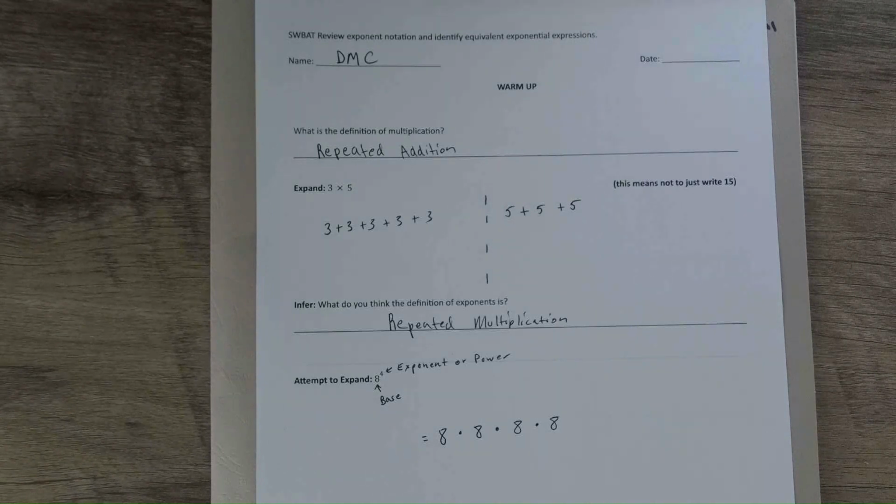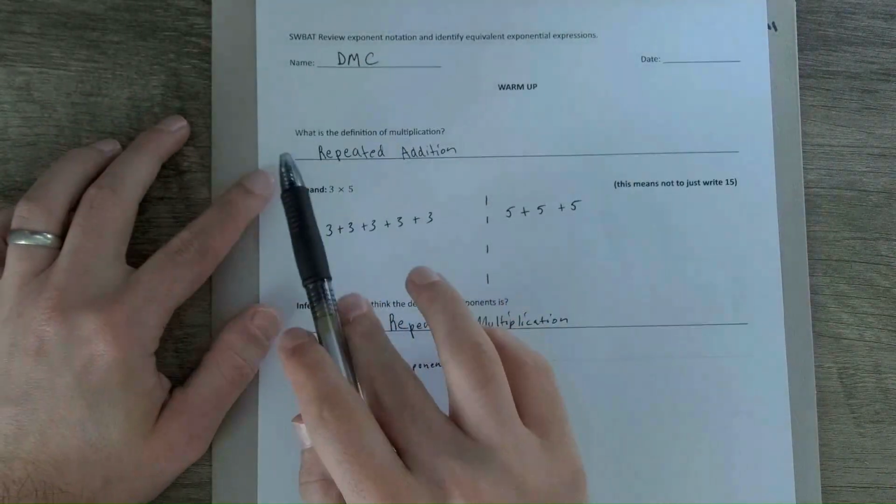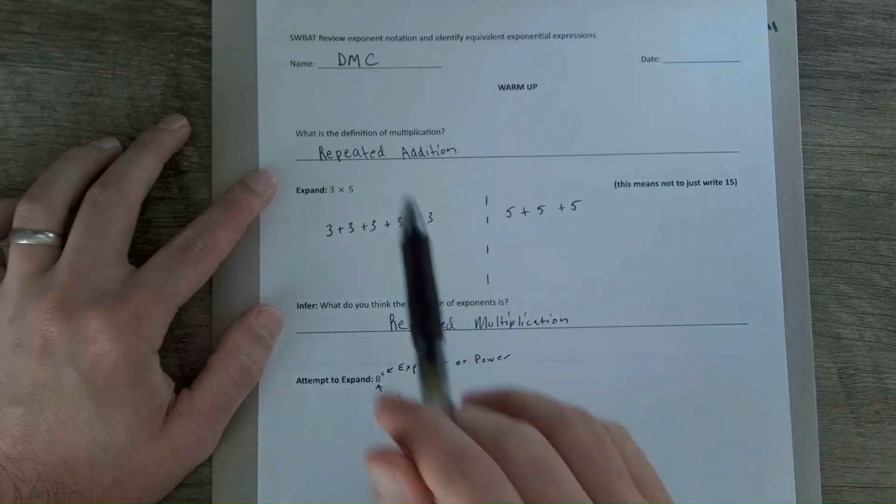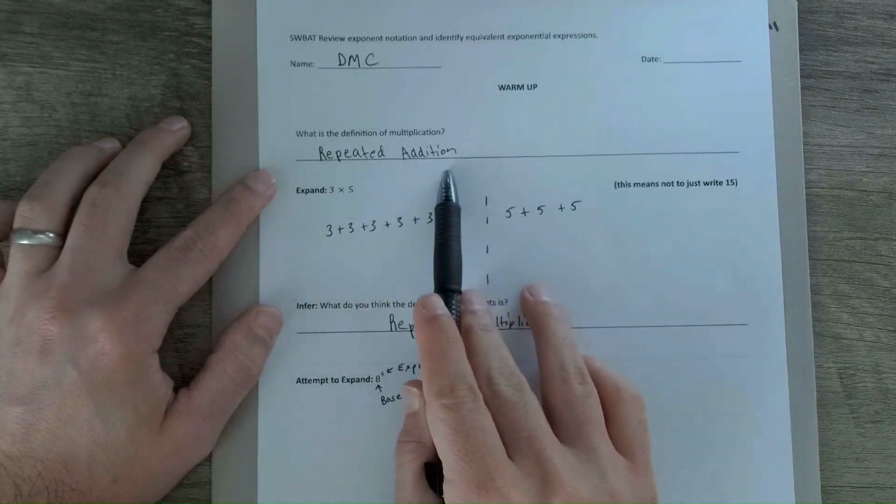So in this case, we're gonna go over the warm up. We're not always gonna go over the warm up, but I think for today's lesson, it'll be important. So we were asked, what is the definition of multiplication? There's a couple definitions, but most commonly remembered is that it's repeated addition.